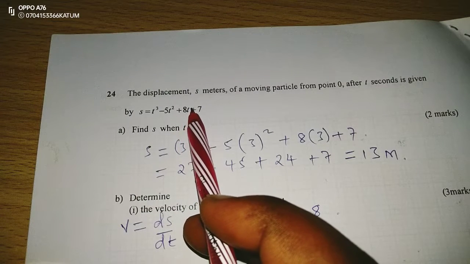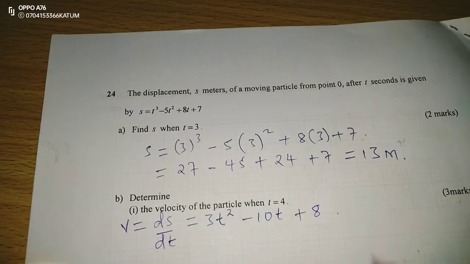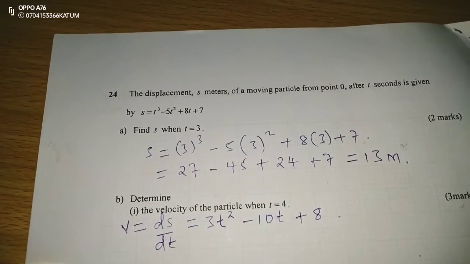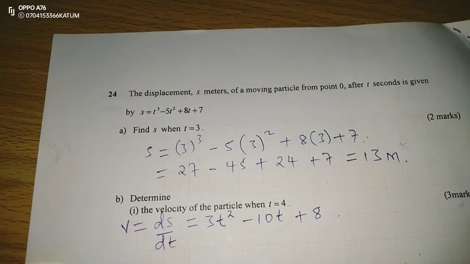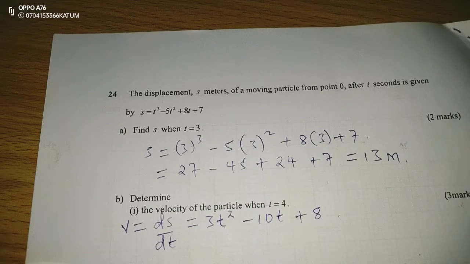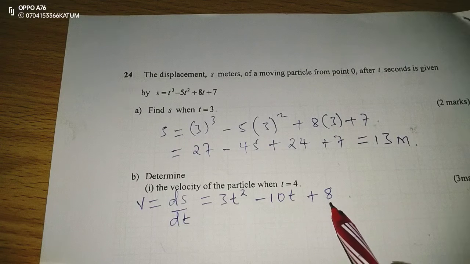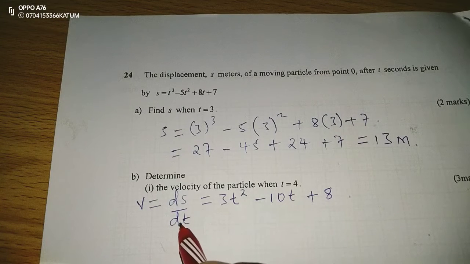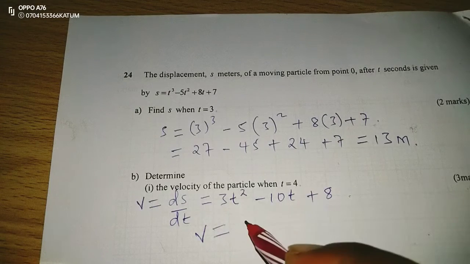And t, which was to power 1, now becomes power 0. So that is why t disappears, and the constant in this case also has to disappear because it is being multiplied with t to power 0. So it disappears.